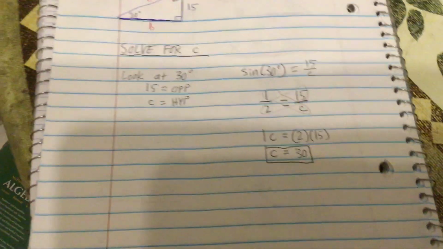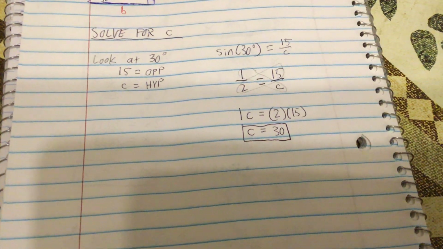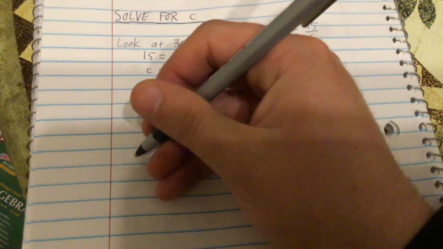See, I wish I was taught that when I was in geometry. Instead, I had to do these the long way. Okay, so solve for C, that is correct. So let us solve for B.